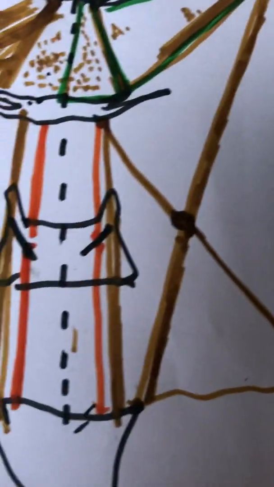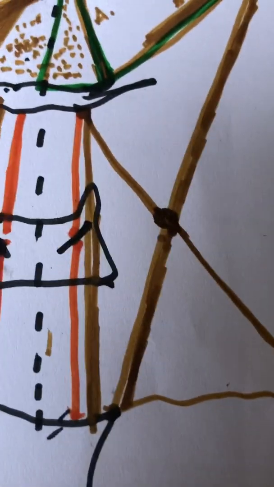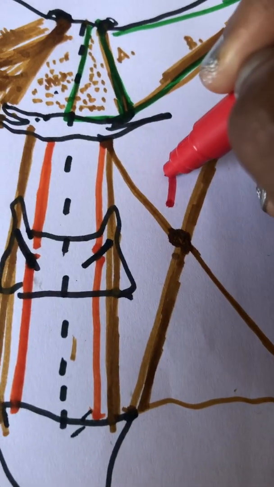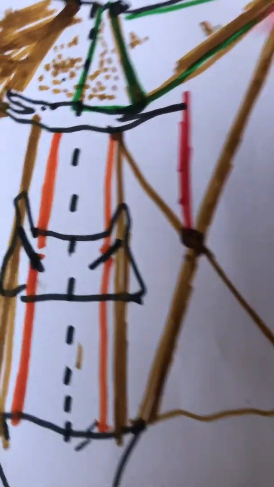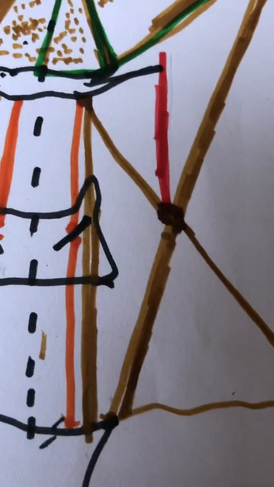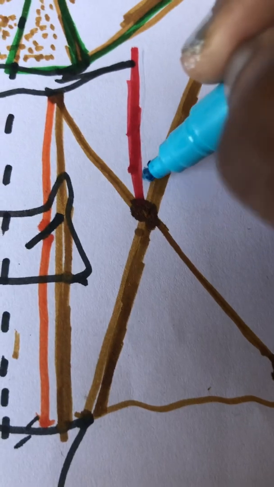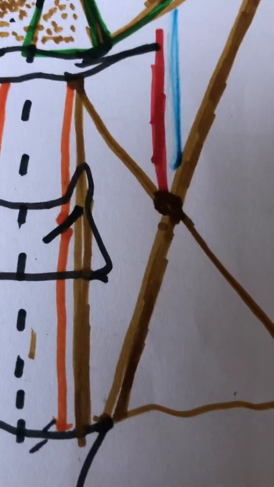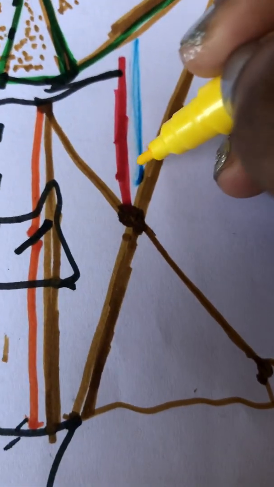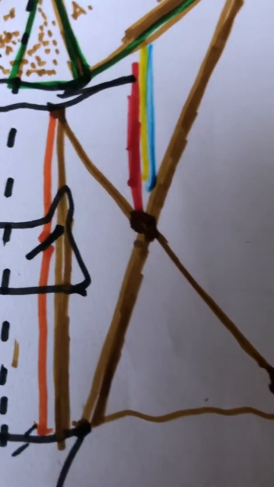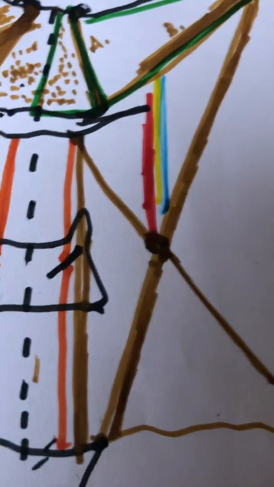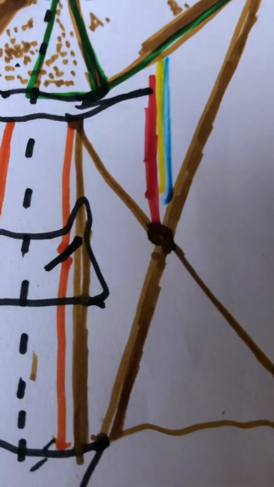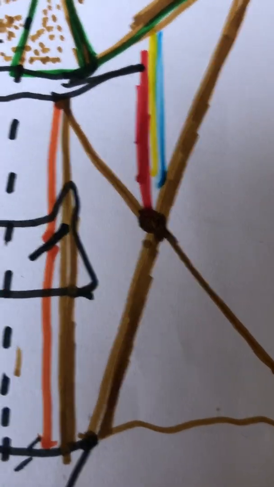Here you will have three important structures. One is the artery, that is our carotid artery. Second is our vein, that is our jugular vein. Third is our nerve, the vagus nerve. So these three important structures are lying in that triangle. So this is called the carotid triangle. Because these important carotid arteries are lying here, that's why it is called the carotid triangle.